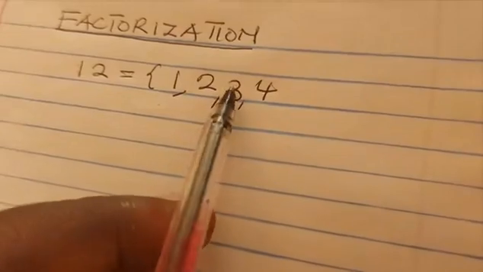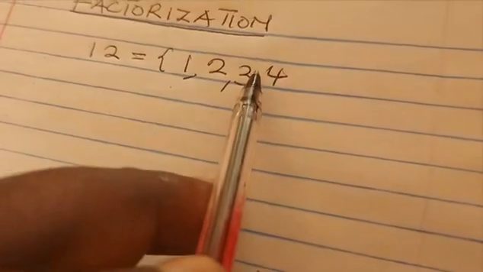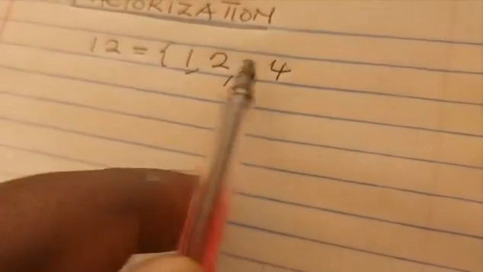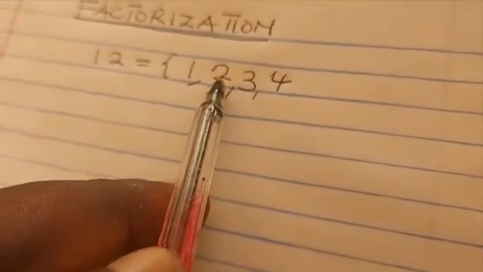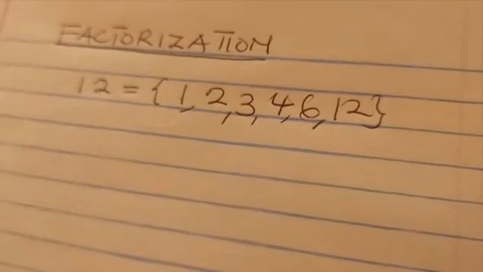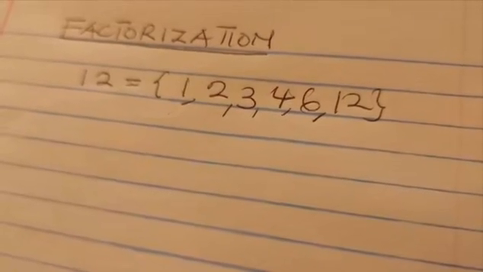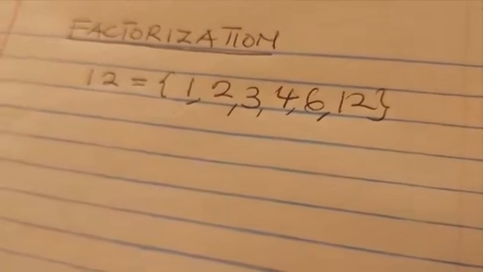And you get to this point, 3 times 4 should produce 12. So if you want to get a next factor, look out for what number times 2 will produce 12, and that is 6. And then 1 times 12 will produce 12.